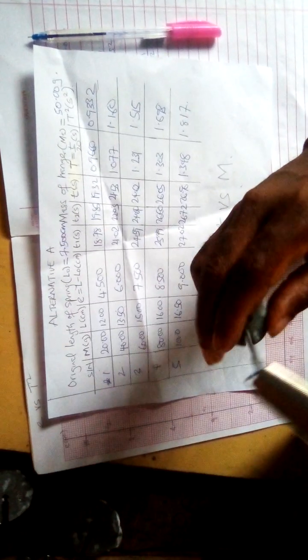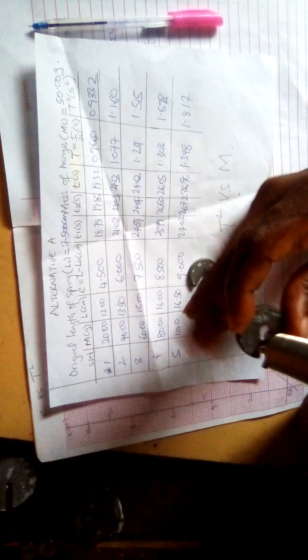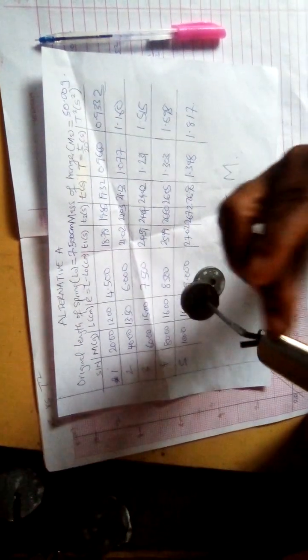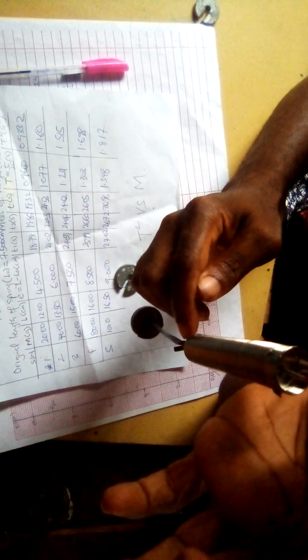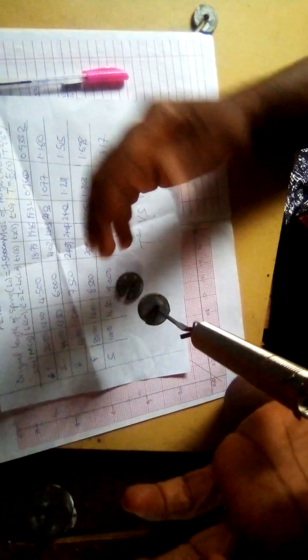We slotted a mass of 20 gram on it, and then there was extension. We measured the new length of the spring. We did it for 20 gram, 40 gram, 60 gram, and 80 gram. In each case, we measured the new length of the spring.